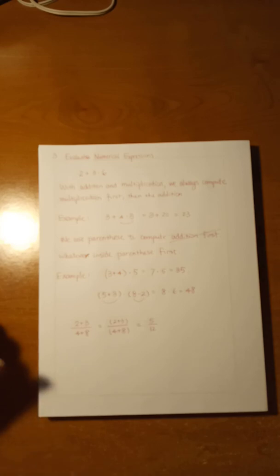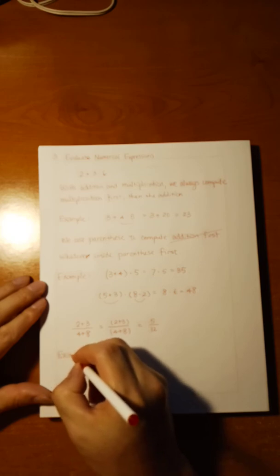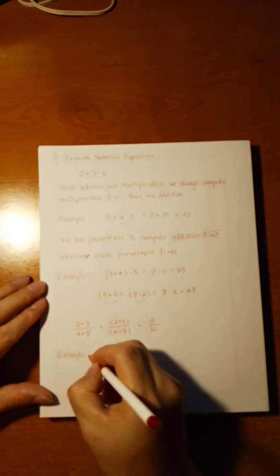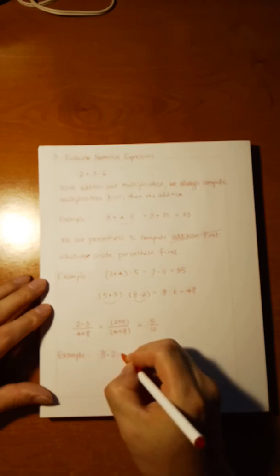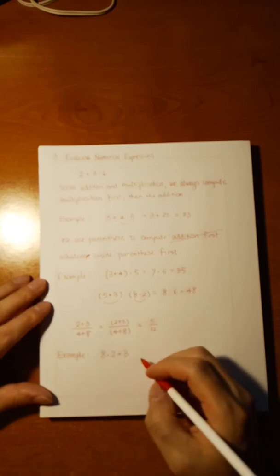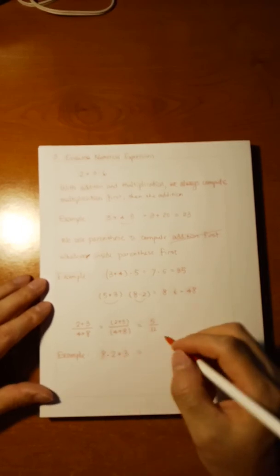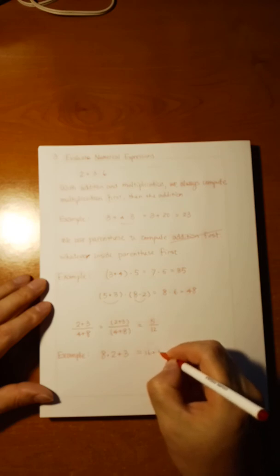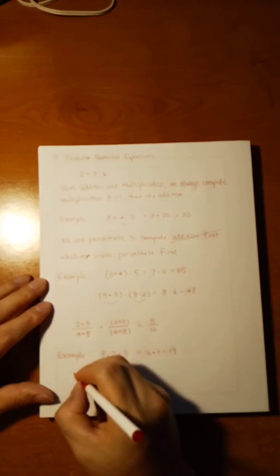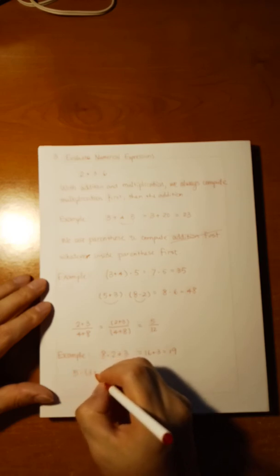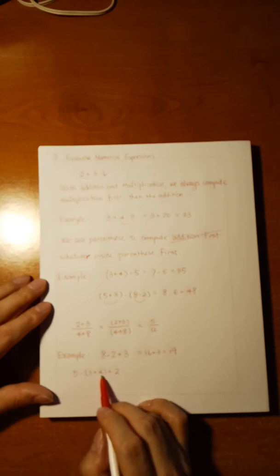So let's see the example. Well, the simple one means it has no parentheses. Then you're going to follow multiplication, addition. So 2 times 8 is 16, plus 3 is 19. Correct? If it has parentheses, you're going to compute this first. 3 plus 4 is 7.